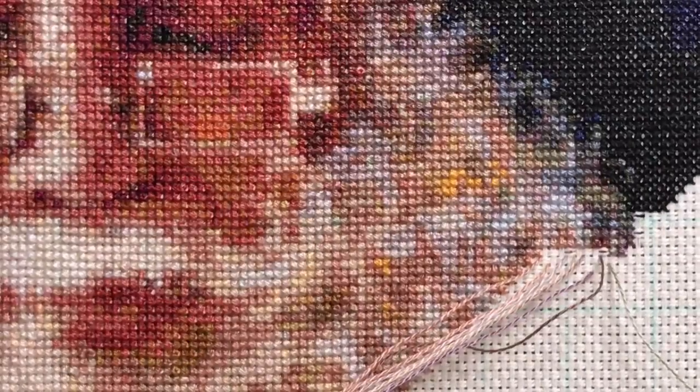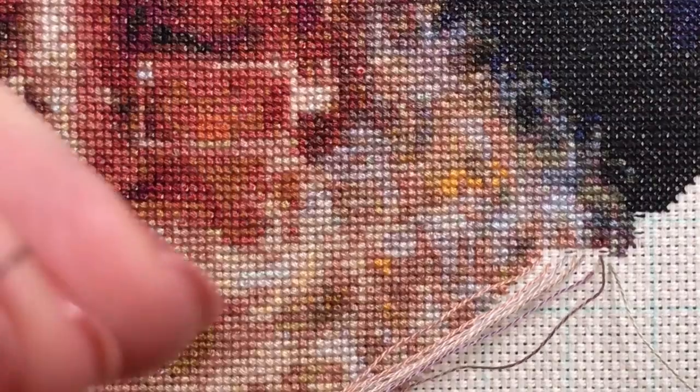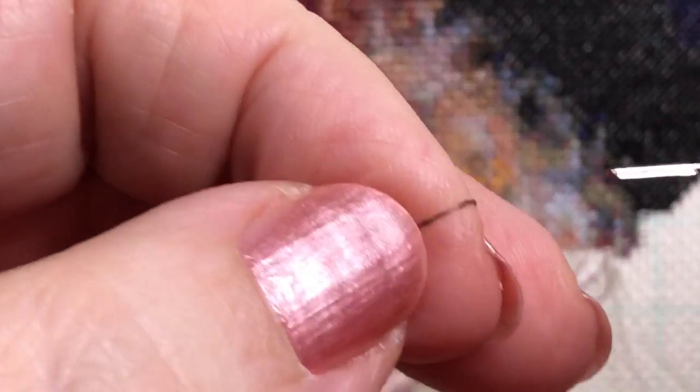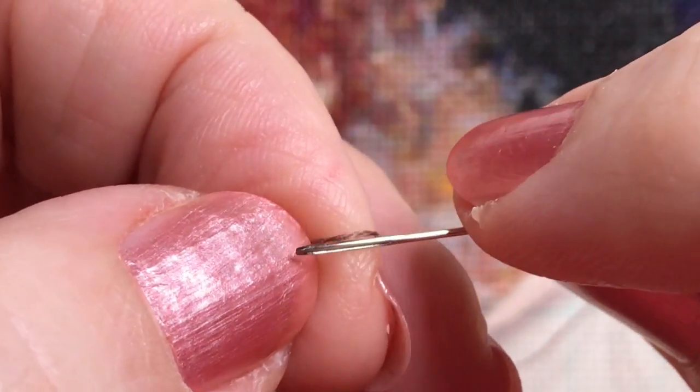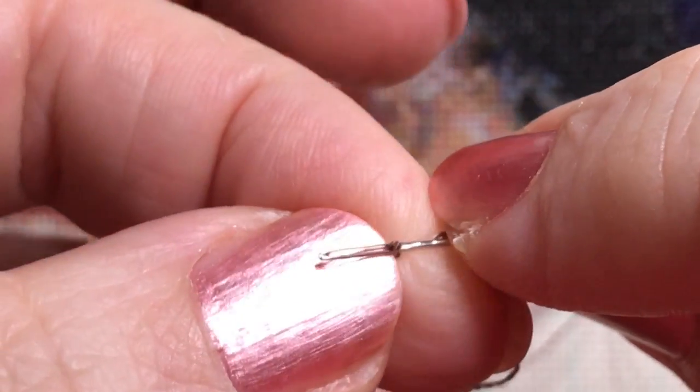I said in one of my first videos that in 30 years I have not used a needle threader, nor do I lick my floss. What I do is I just lay it over my finger. I lay my needle on top, and I just push in and up and grab the little loop, and there it is.